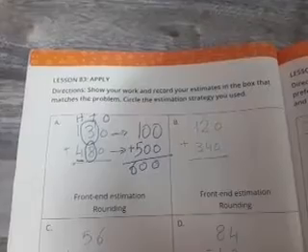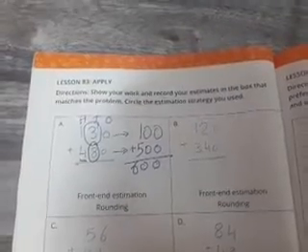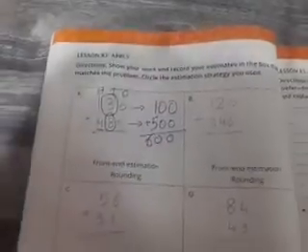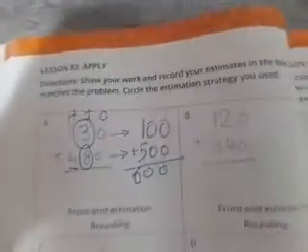Okay, I will do front-end estimation and rounding here. Now I have here, okay, I want you to copy these numbers in your school book to solve at your home.